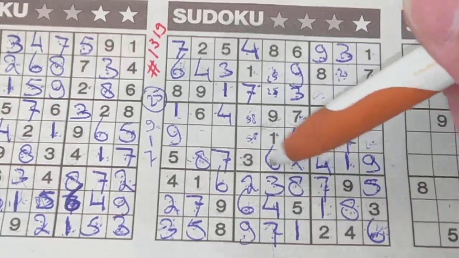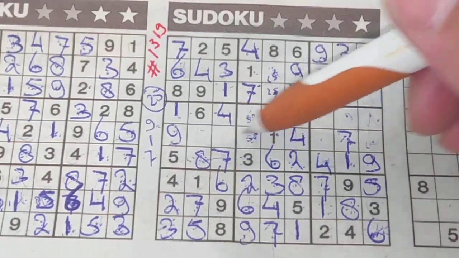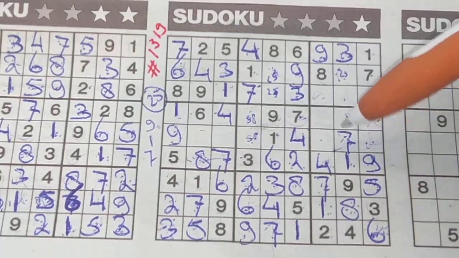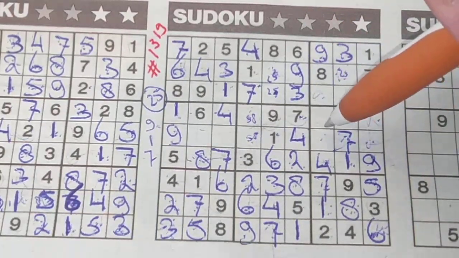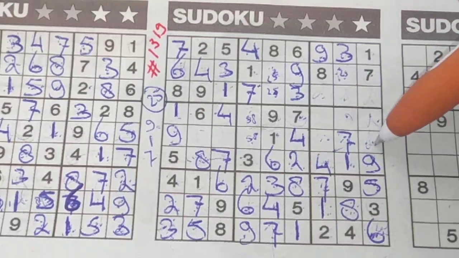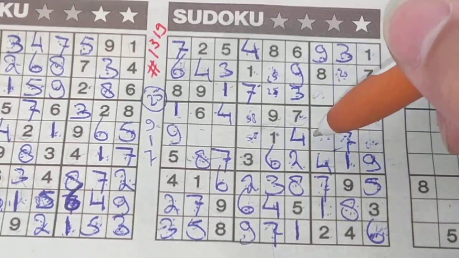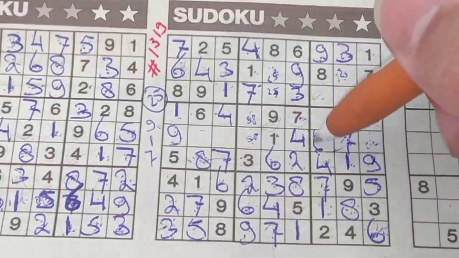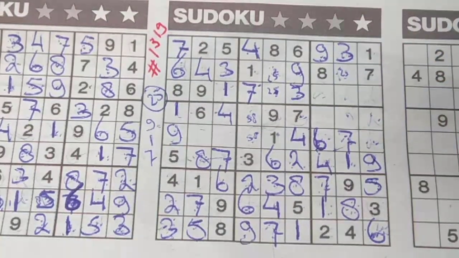6 in this row, 6 in the last row. So in the row above, the only 2 places for the 6 should be here or there. We see here 6, no 6 there. 6 should be here. 6 should be there, yes.